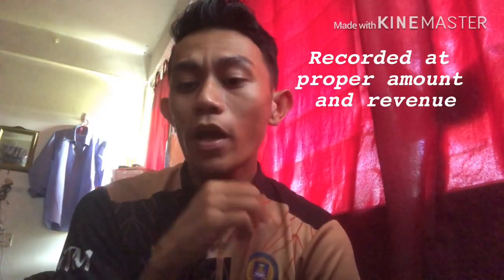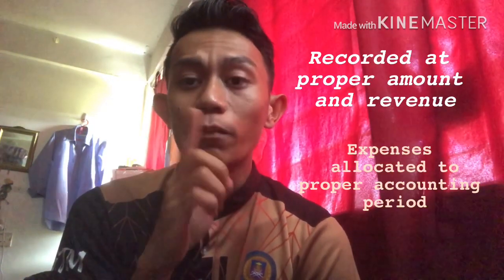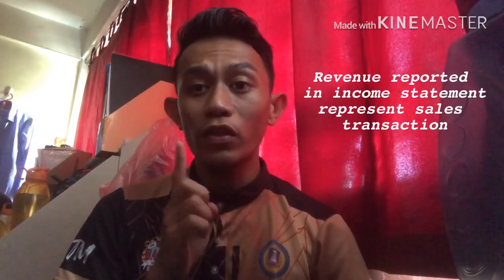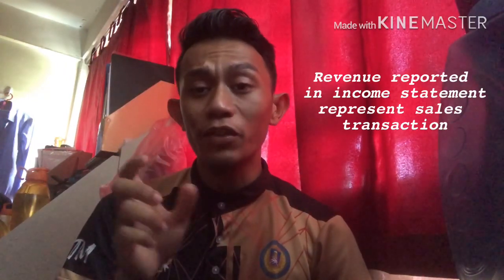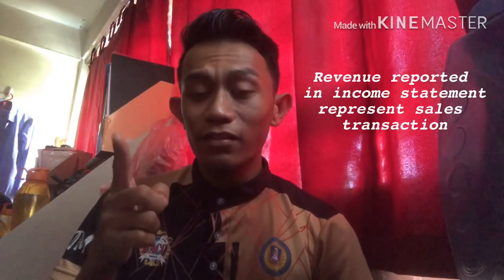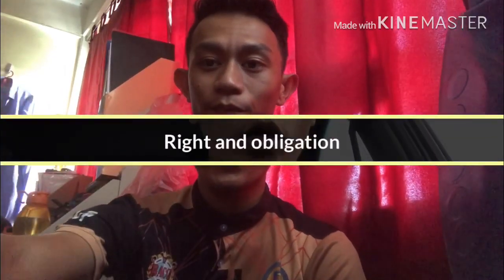For measurement, a transaction is recorded at a proper amount and revenue or expenses are allocated to the proper accounting period. For occurrence, a transaction or event has taken place. Management asserts that revenue recorded in the income statement represents valid sales that occurred during that period. That is rights and obligations.